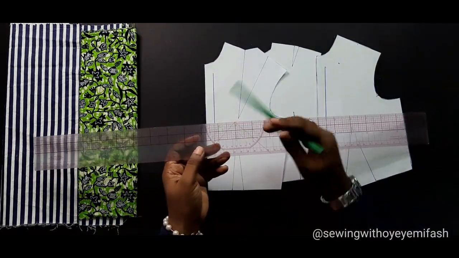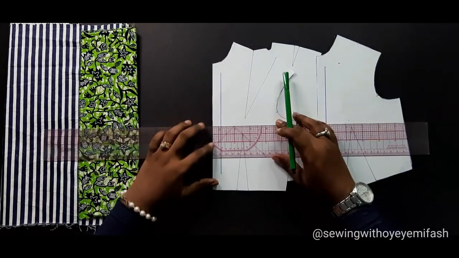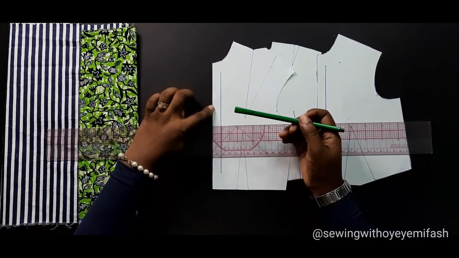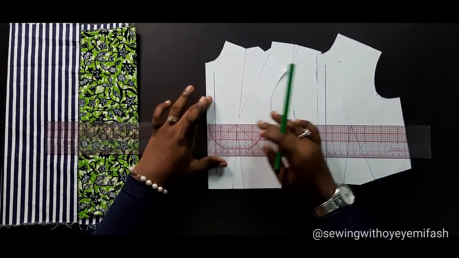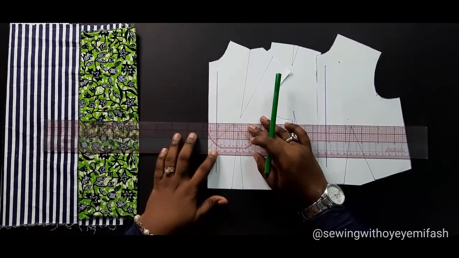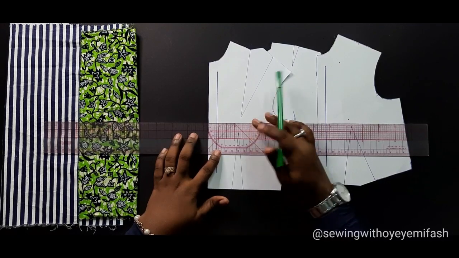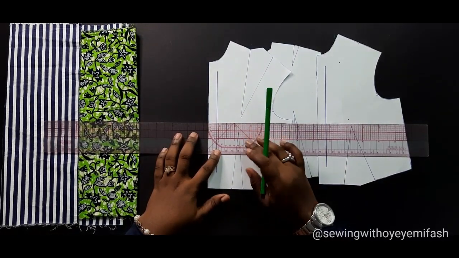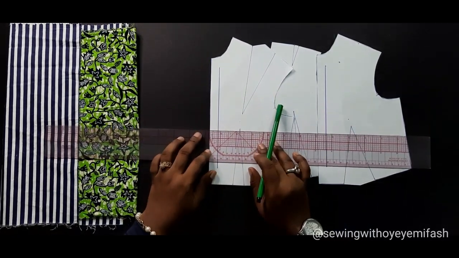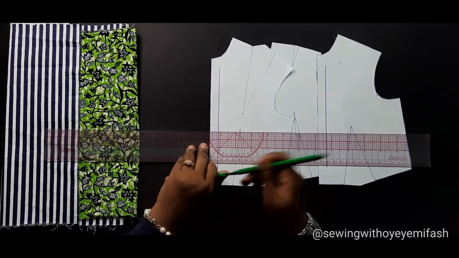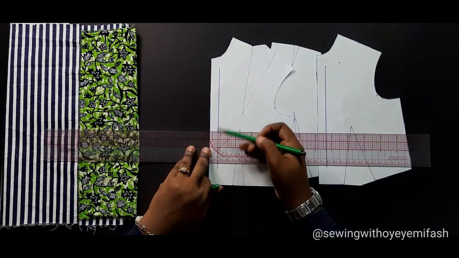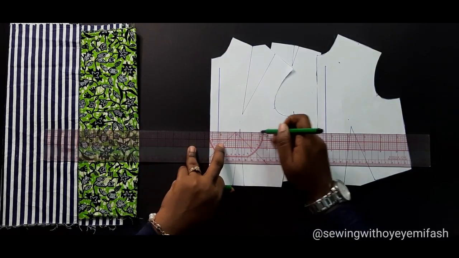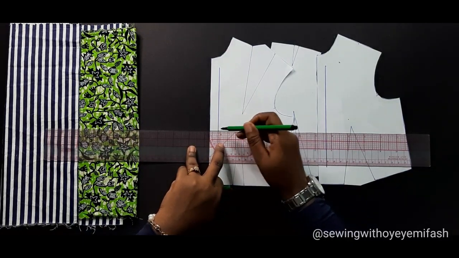This short cross, I'll align right next to my center front line or this grain line, whichever one, as long as that line is straight. Once I align this in a cross like this horizontally, as you can see, it's crossing the straight line at 90 degrees. So I'm going to indicate it like this.